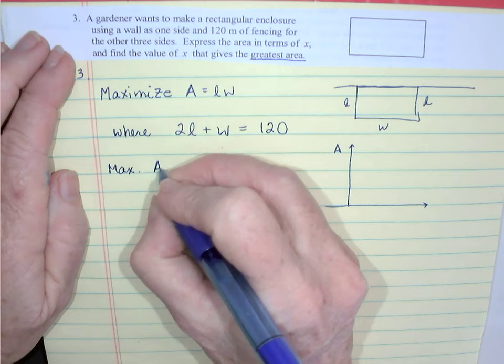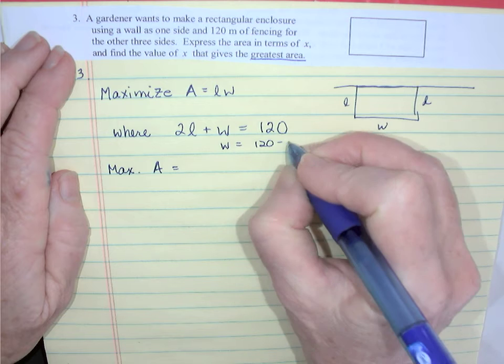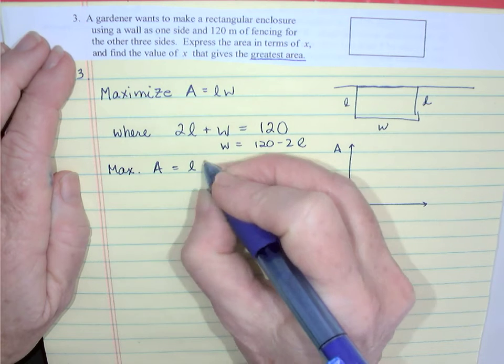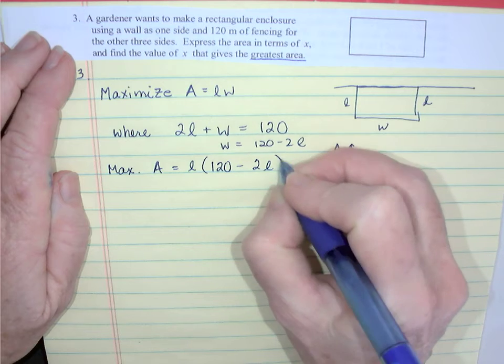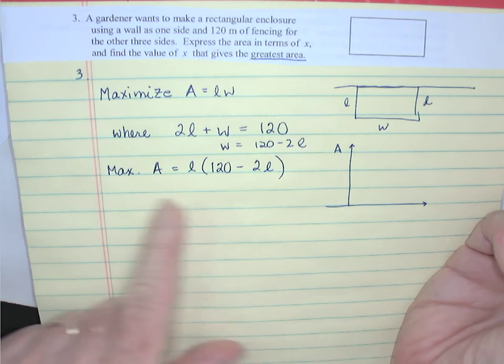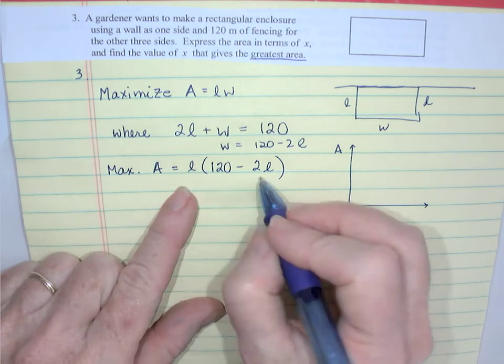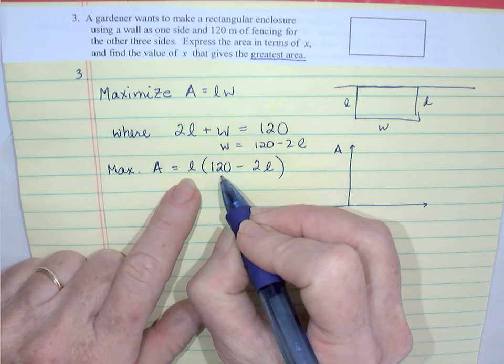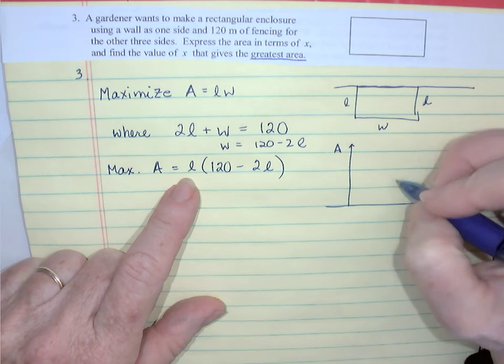My area now is, I'm going to solve for W. So the area is going to be L times 120 minus 2L. And what we know is that this, in fact, would be a quadratic. I know that if I were to multiply this out, I'd have 120L minus 2L squared. So I know that this is going to be a parabola opening down.